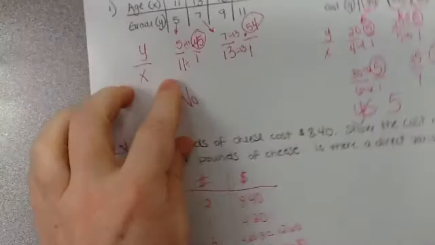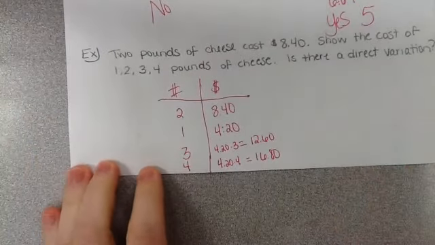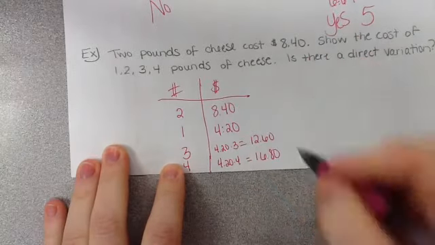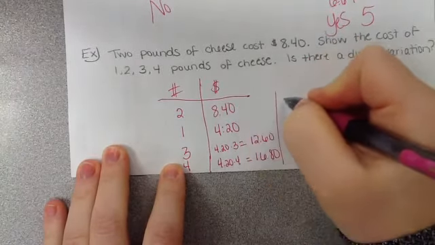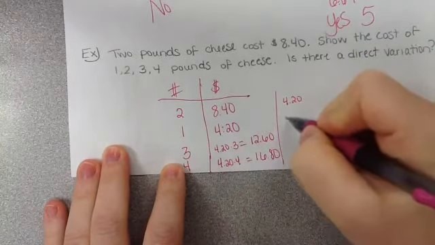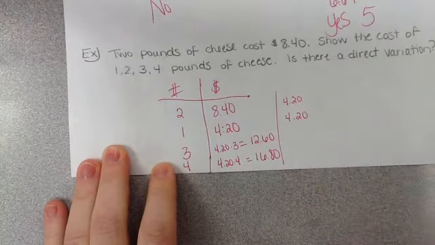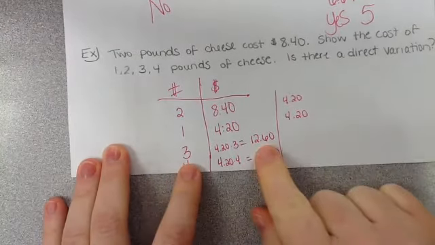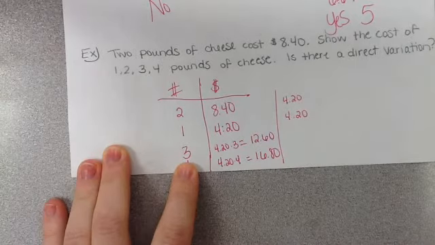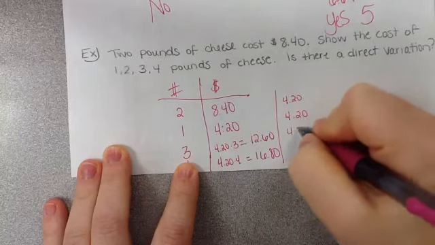We want to check if this is a direct variation. So I'm looking to see, does it have the same unit rate? So here, 8.40 divided by 2. 4.20. 4.20 divided by 1. 4.20. 12.60 divided by 3. 4.20.